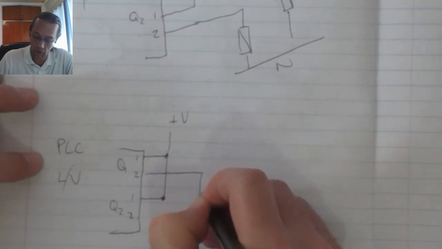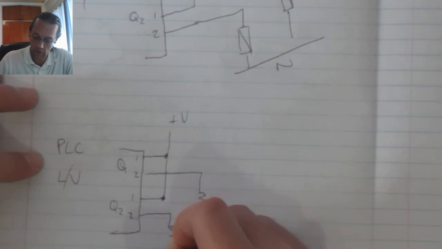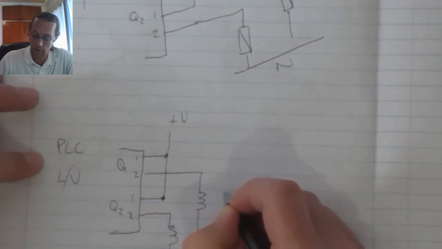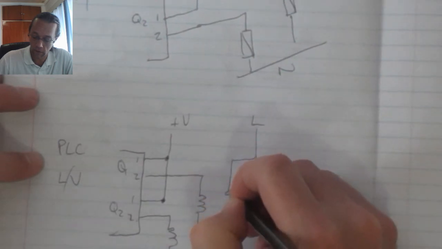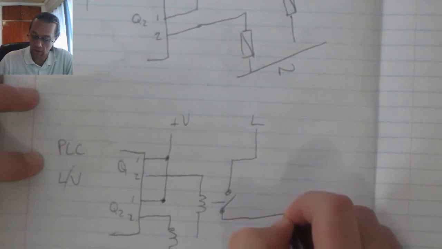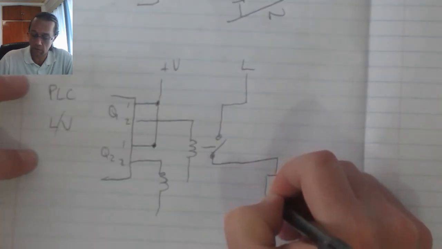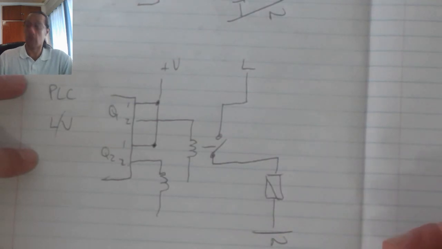And then terminal 2s will connect to an external relay that has the ability to then connect our contactors between live and neutral.